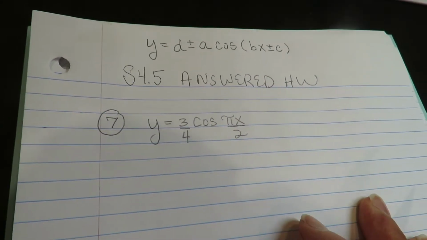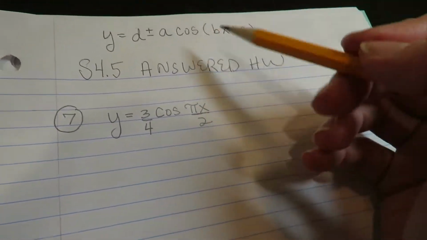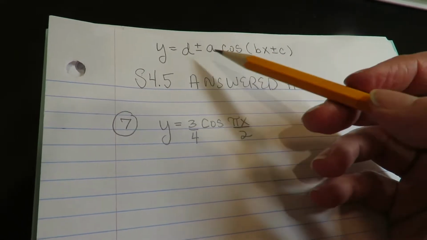Okay, gang, we're going to do 7 and 11. We have to find the period and the amplitude of both of these. I just wrote the general equation above.